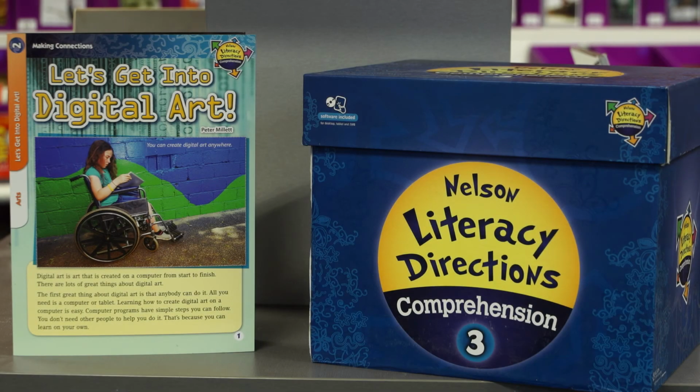Nelson Literacy Directions Comprehension explicitly teaches the comprehension strategies and skills that students need to make meaning from text, covering the 9 key text types. The text used today is Let's Get Into Digital Art from Nelson Literacy Directions Comprehension 3 and is suitable for students with a reading age of 7.7 to 7.8.